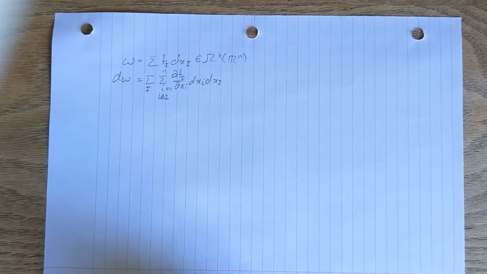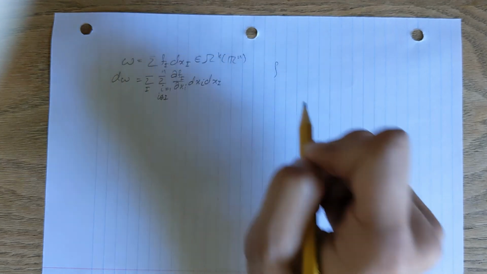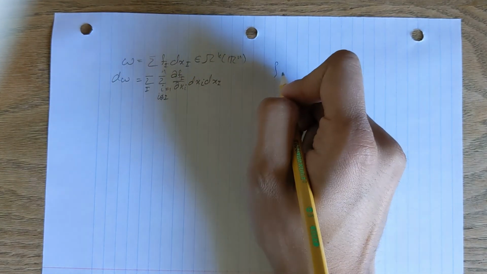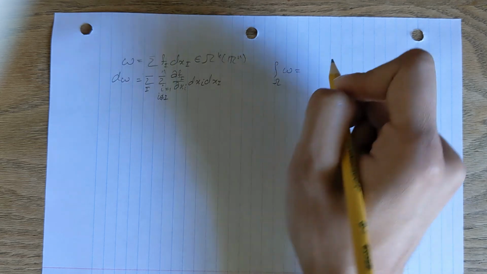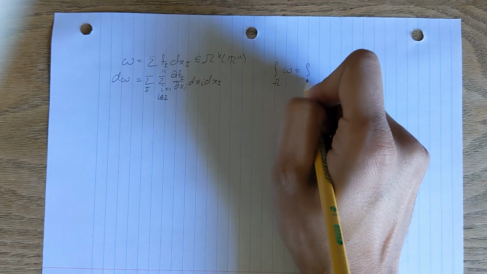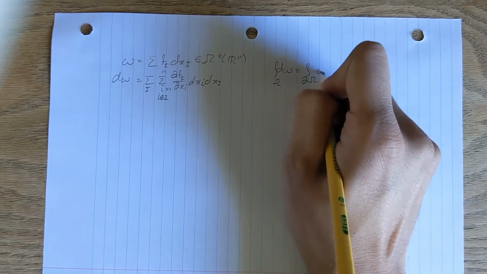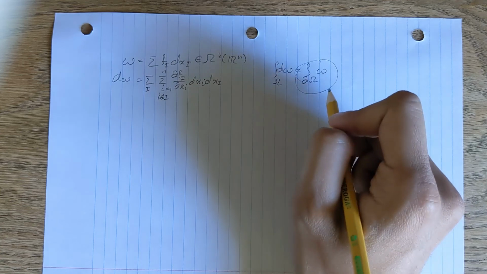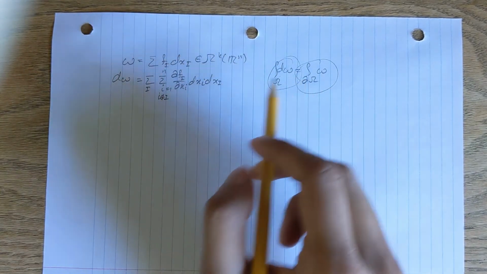If you have these two guys, then these always satisfy the relation that the integral over the subspace omega of d omega is equal to the integral over the boundary of omega of omega. So starting with this guy that you know, you can compute this d omega figure, which satisfies this equality always.